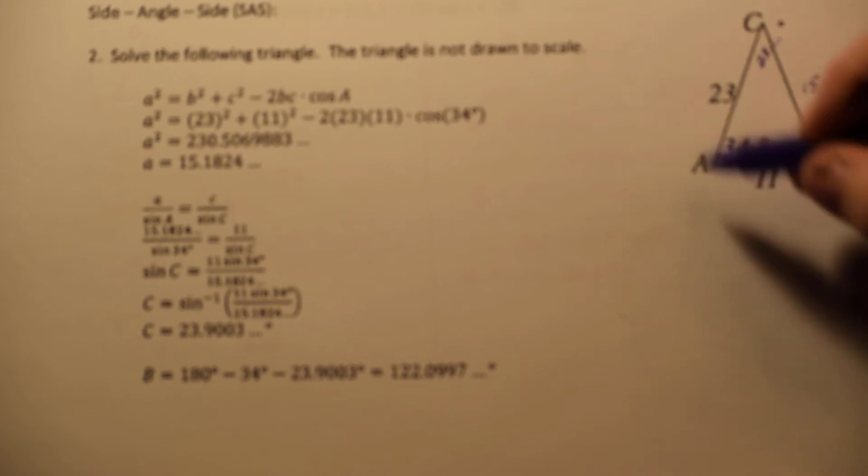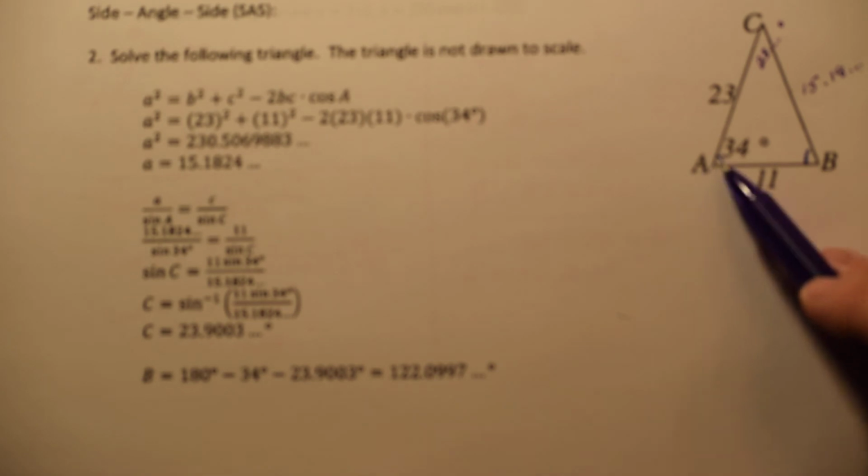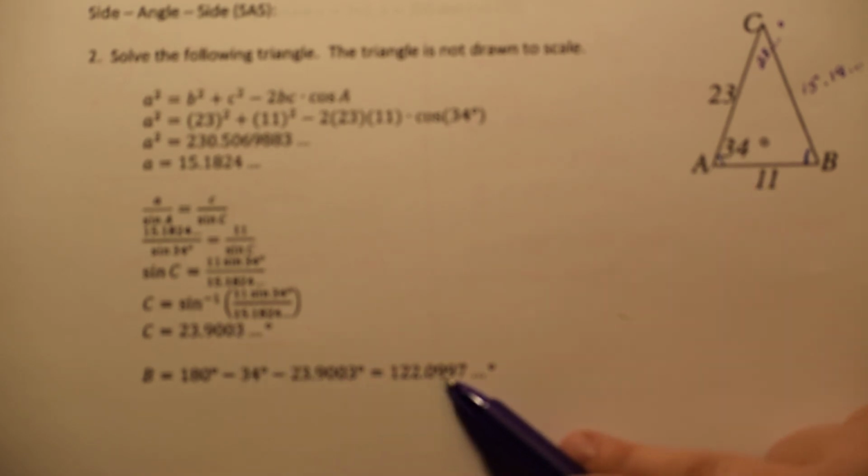And so I have everything filled in except for angle B. Angle B would be 180 degrees minus angle A minus angle C, which is 122.0997 and so on degrees. So there we have it.